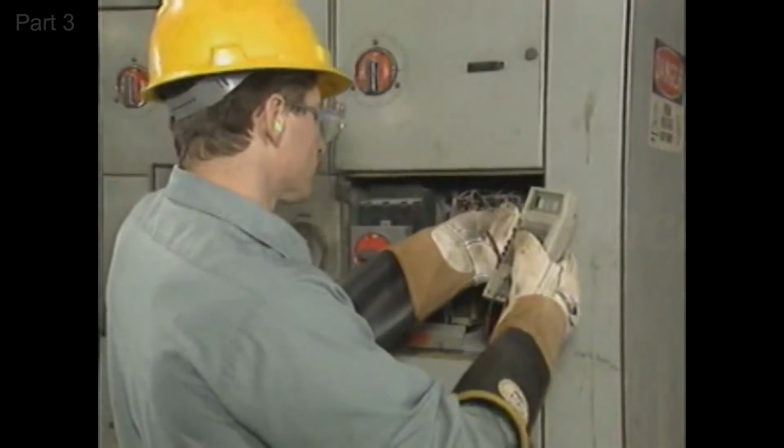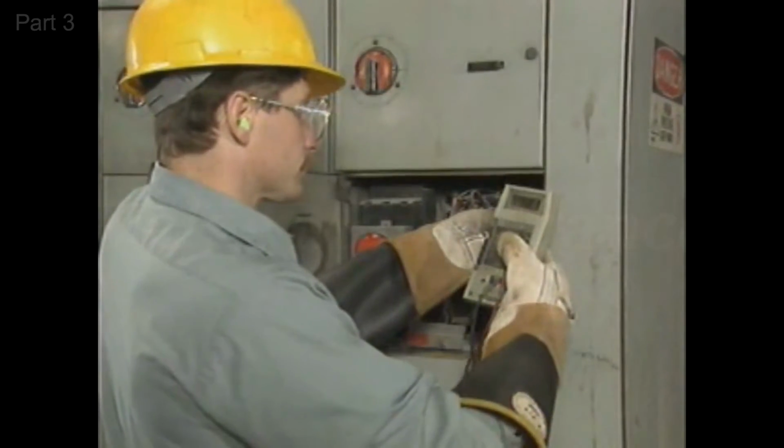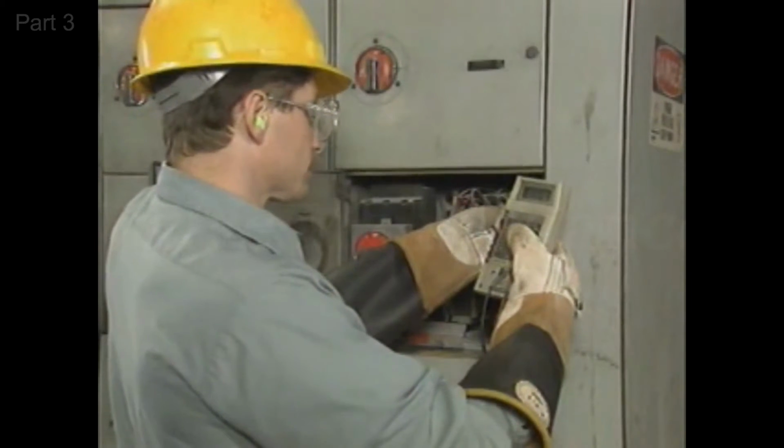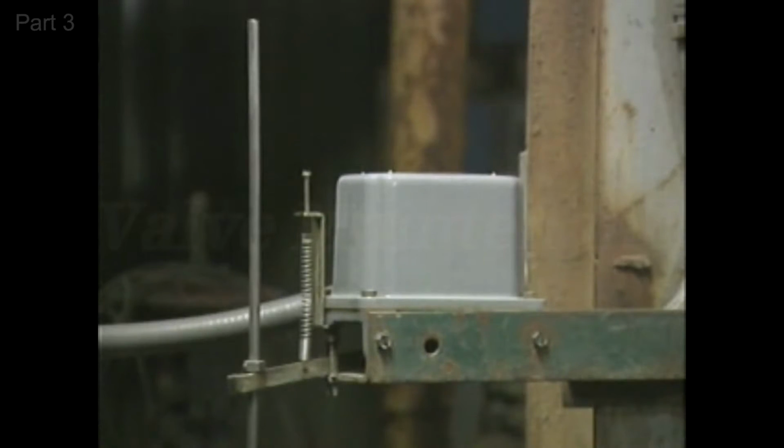Also, while you're testing, you may need to make adjustments to the controller and reset devices that require resetting. For example, after a pressure switch or a float switch is repaired or replaced, you may need to set the operating levels for the switch.